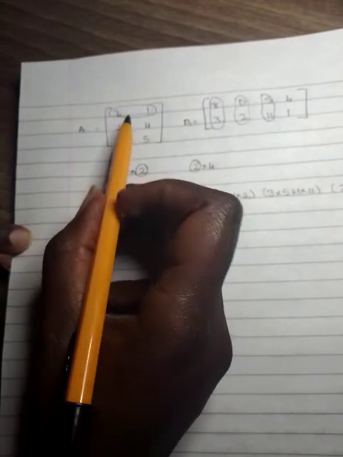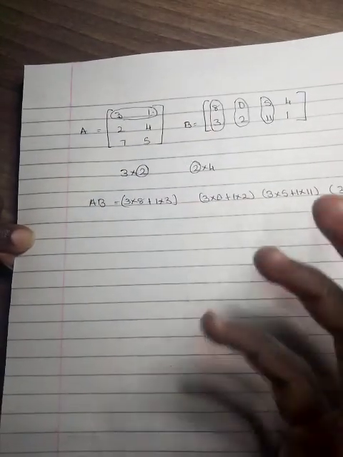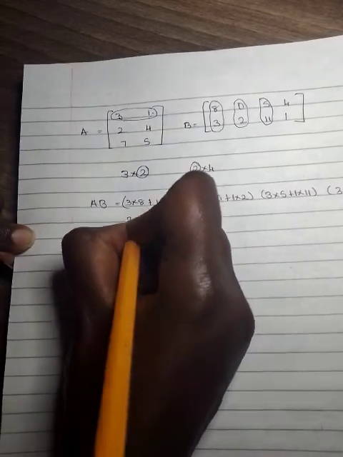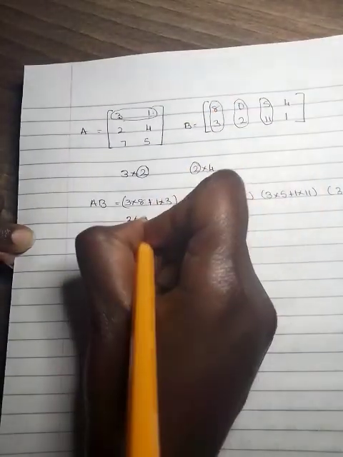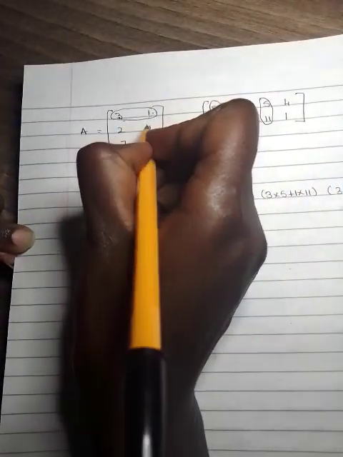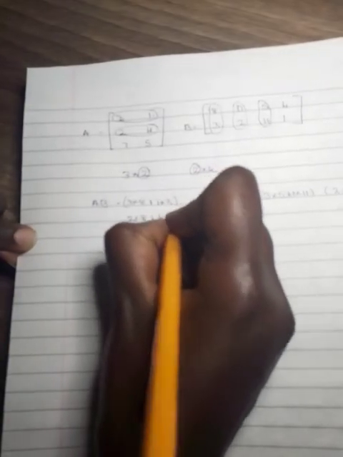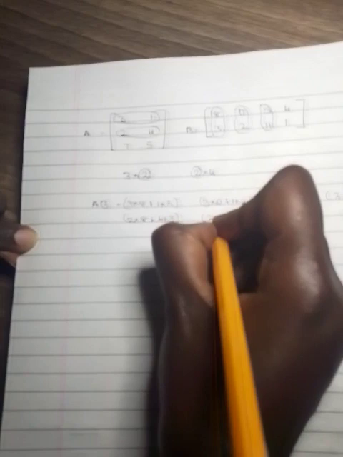Now we go to the second row. The second row is 2, 4. So we say 2 times 8. You add that to, this is what we're dealing with now, 4 by 3. And then 2 by 0, you add that to 4 times 2.